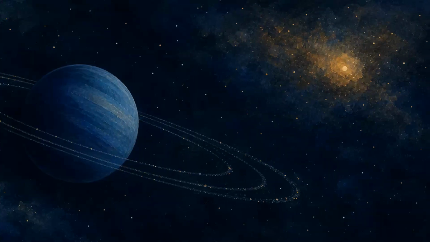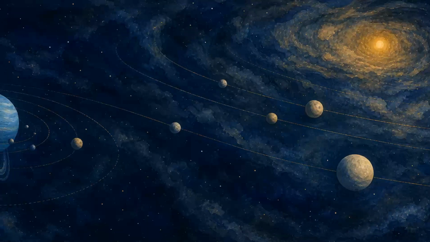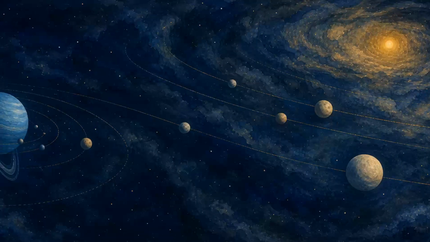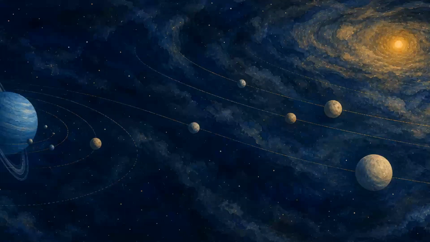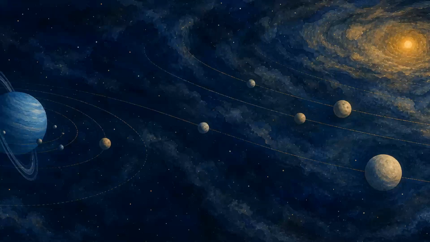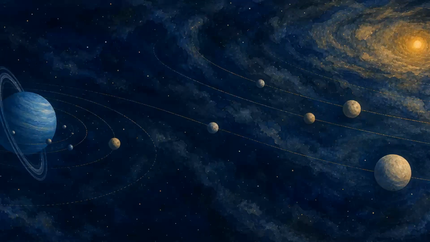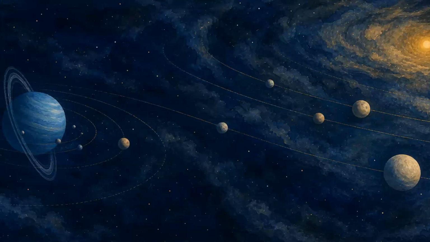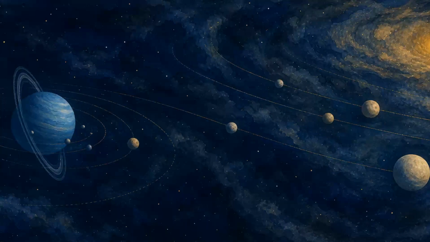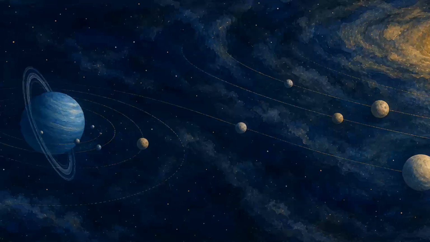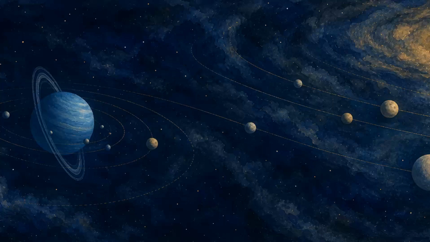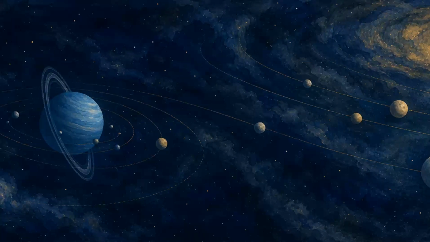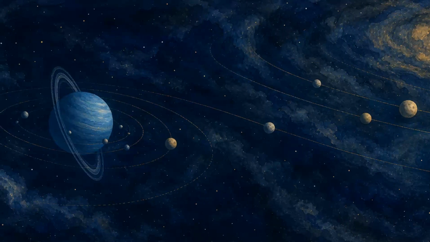Neptune's moons occupy a broad range of distances. Tiny inner moons circle close to the rings. Nereid follows a highly eccentric orbit. Distant, irregular moons travel far out, likely captured objects. A list of names can sound crowded, while the orbits themselves extend across millions of kilometers.